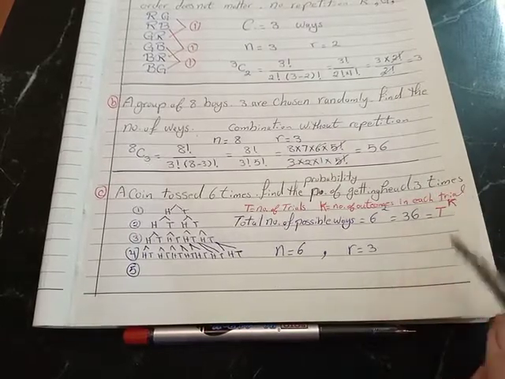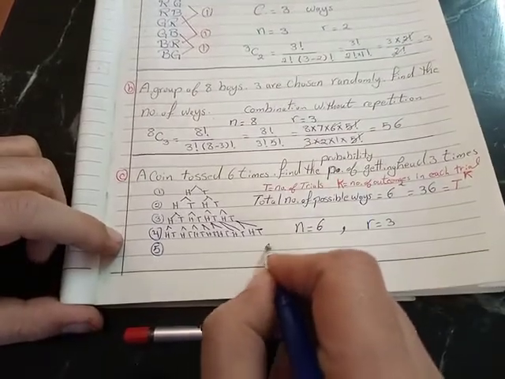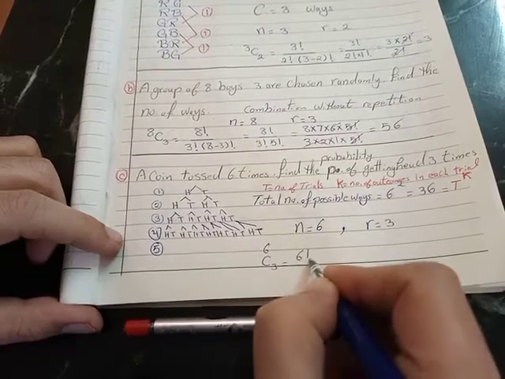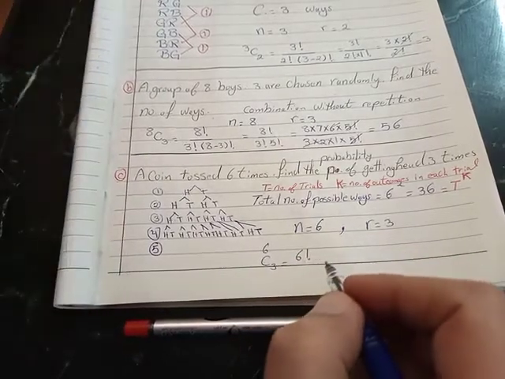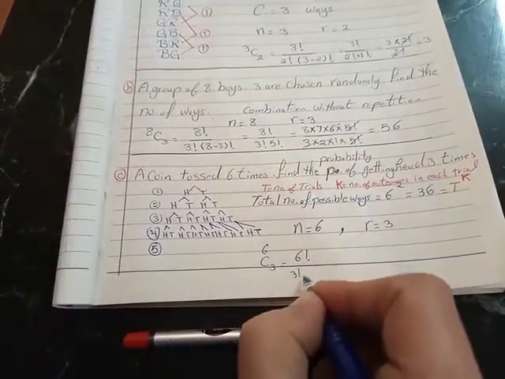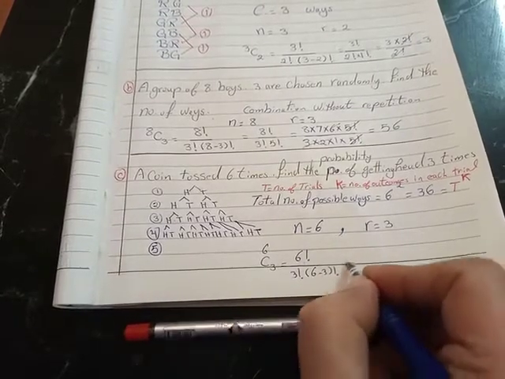We are choosing 3 heads and we are using the combination, so we can say 6 combination 3 equals factorial of 6 over factorial of 3 times factorial of 6 minus 3, which is factorial of 3 again.